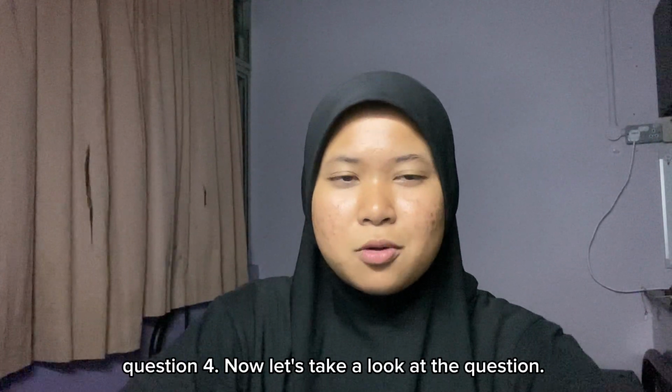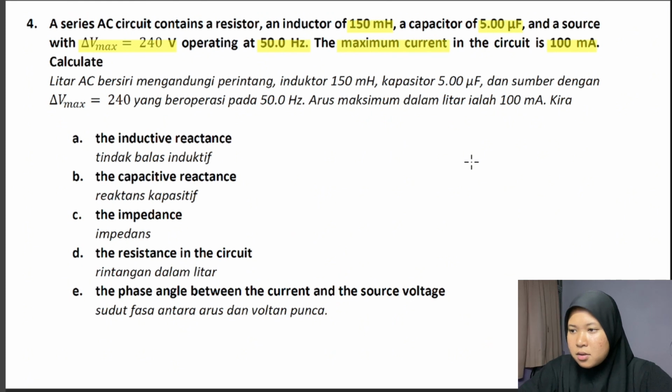Now let's take a look at the question. The question is given as: a series AC circuit contains a resistor, an inductor of 150 millihenry, a capacitor of 5 microfarad, and a source with Vmax equal to 240 volts operating at 50 Hz. The maximum current in the circuit is 100 milliampere. Calculate the inductive reactance, the capacitive reactance, the impedance, the resistance in the circuit, and the phase angle between the current and the source voltage.